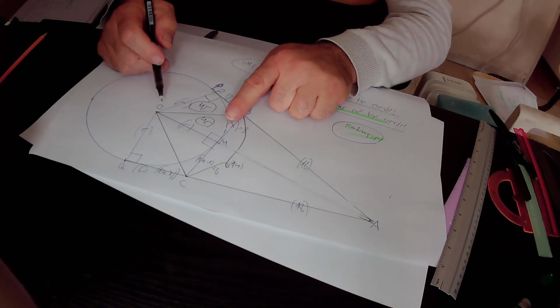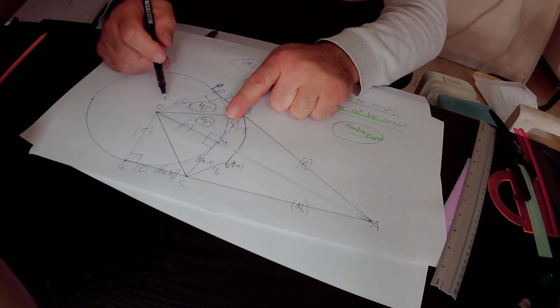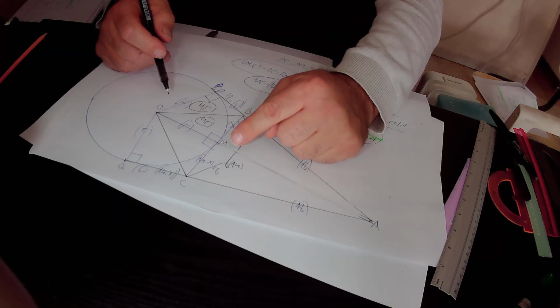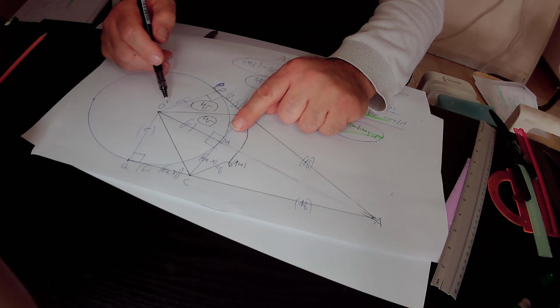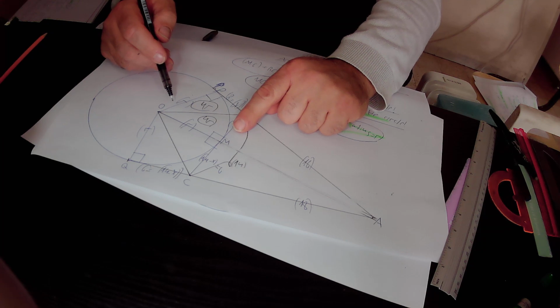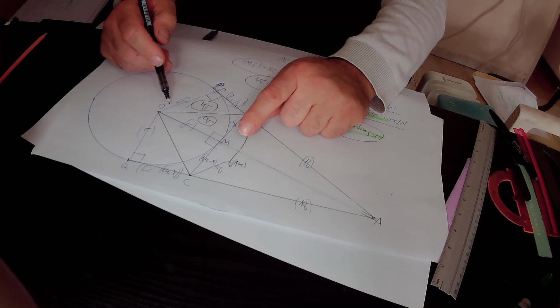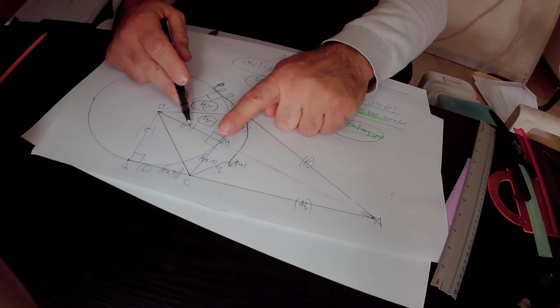What is the area of this right triangle OMC? The area of this right triangle OMC is equal to the base MC, that is 6, times the height MO, that is R, over 2. So in total, the area of this right triangle OMC equals 6R over 2. 6R over 2 is 3R.